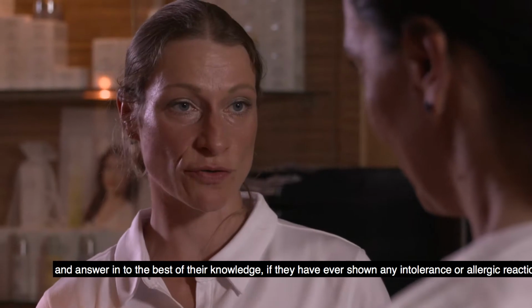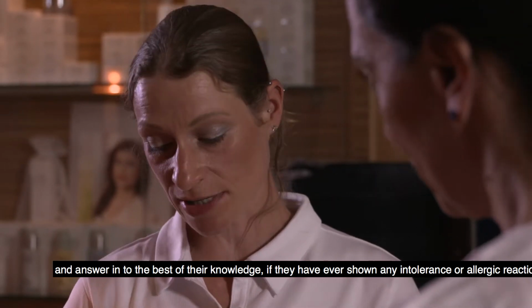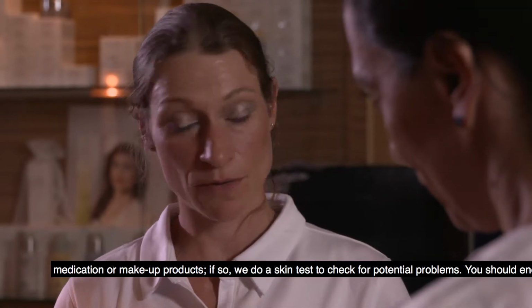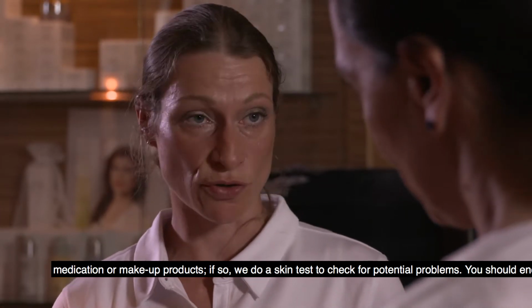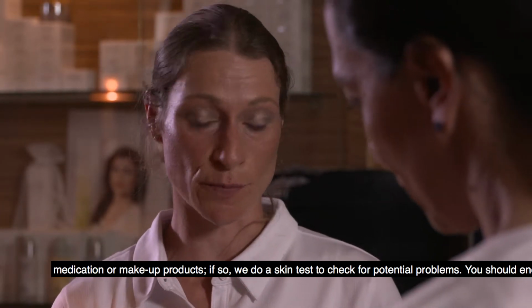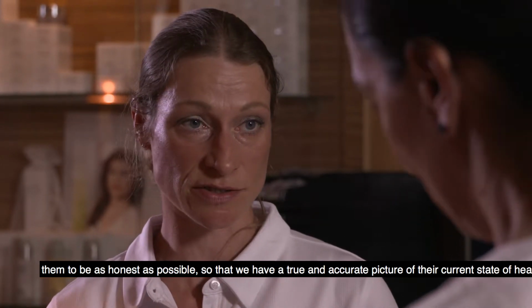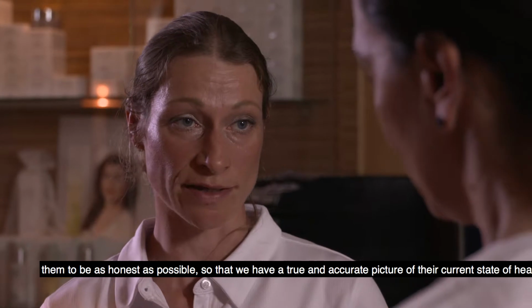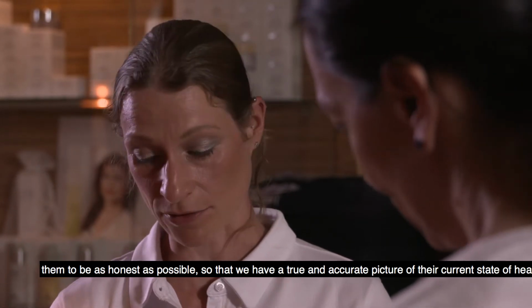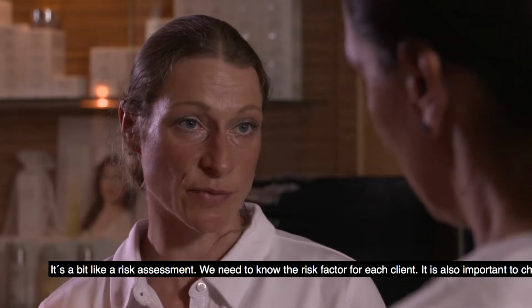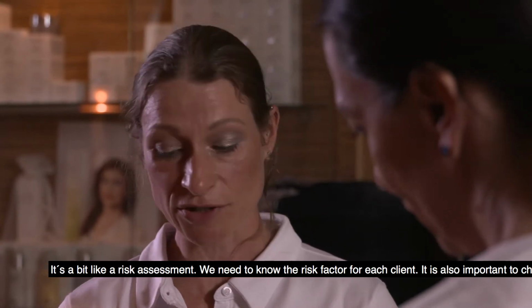It asks if they have ever shown any intolerance or allergic reactions to medication or makeup products. If so, we do a skin test to check for potential problems. You should encourage them to be as honest as possible so that we have a true and accurate picture of their current state of health. It's a bit like a risk assessment. We need to know the risk factor for each client.